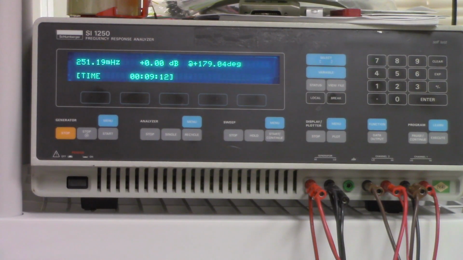And you can see the sweep, it's 0 dB. It's close to plus 180 degrees, the phase, because it's an inverting op amp. So we're approaching 1 hertz there now. So this is how it does a sweep. And we'll do this again also to show you how it collects the data on the computer.